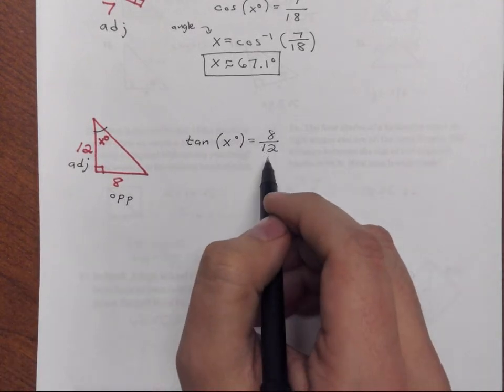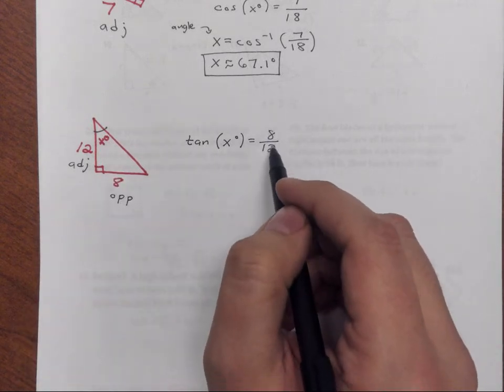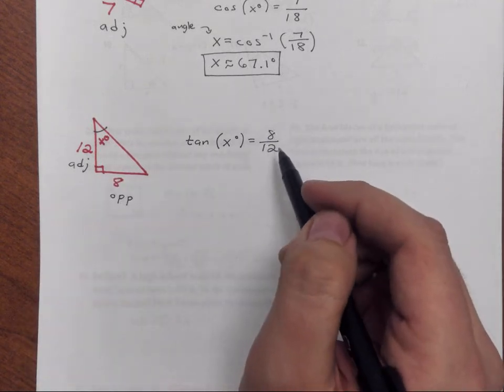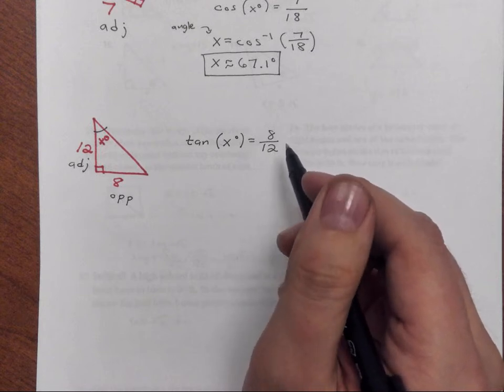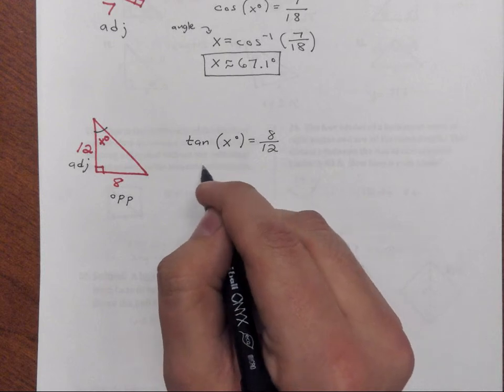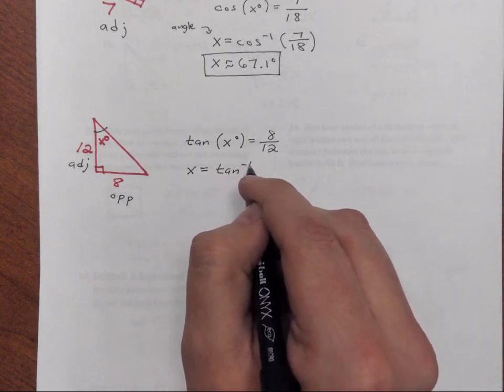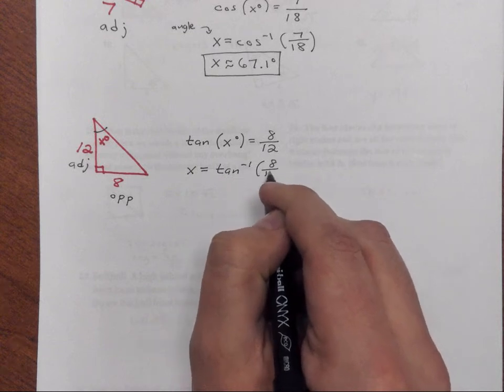Now, I have my setup. Opposite over adjacent, 8 over 12. I could simplify this, but it's honestly not going to matter because my next step is going to be to rewrite this and then pick up a calculator. I want to find the angle, so I will use the trig inverse. X is equal to the inverse tangent of 8 over 12.